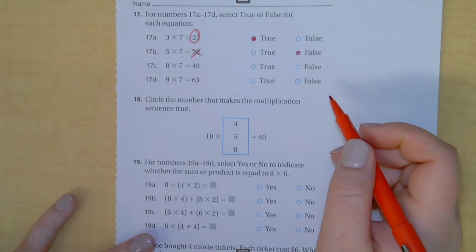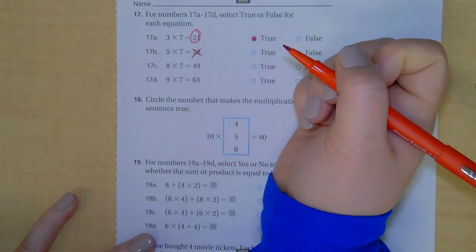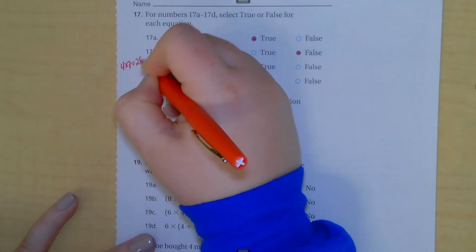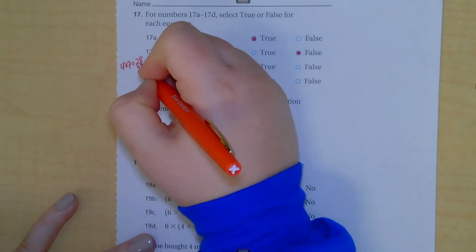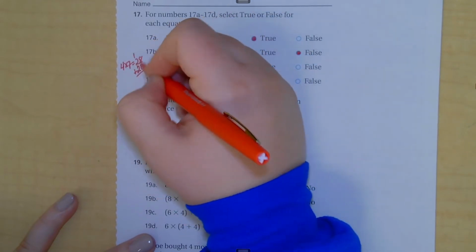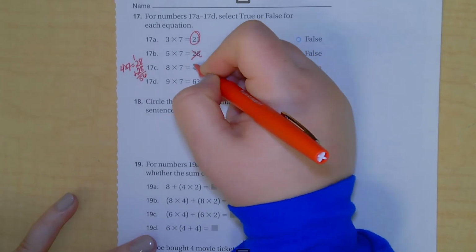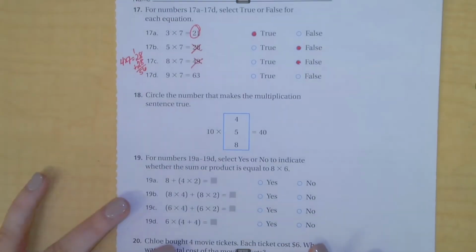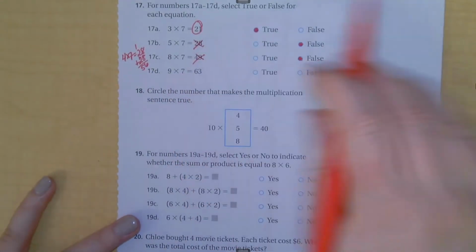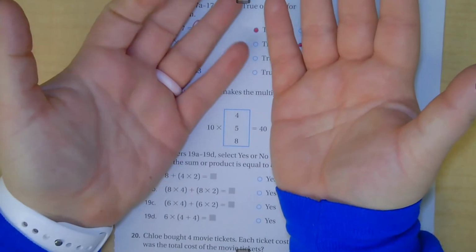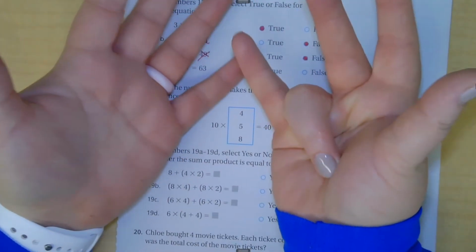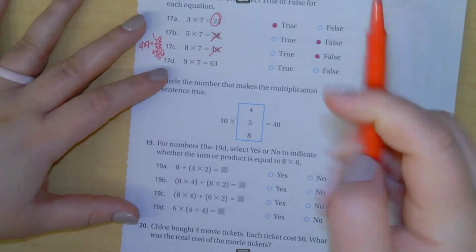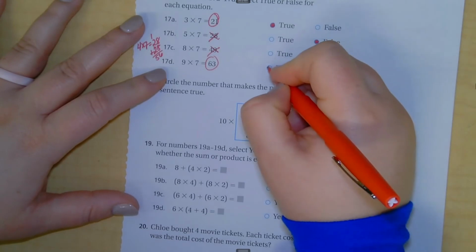8 times 7, we don't know either of these factors yet, but we know 4 times 7 is 28, and we can double that number to find 8 times 7, which is 56. So 49 is false. 9 times 7 is 63. 1, 2, 3, 4, 5, 6, 7. Put your 7th finger down. You have 6 and 3, 63. So that is true.